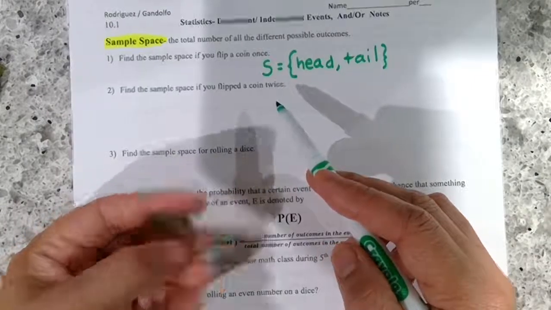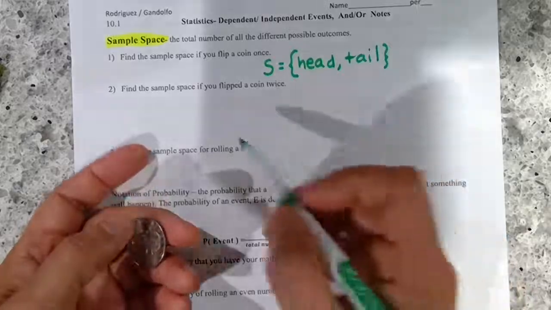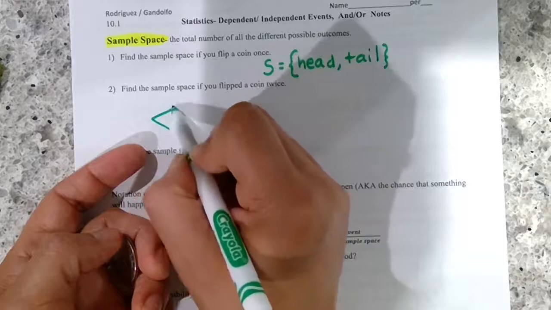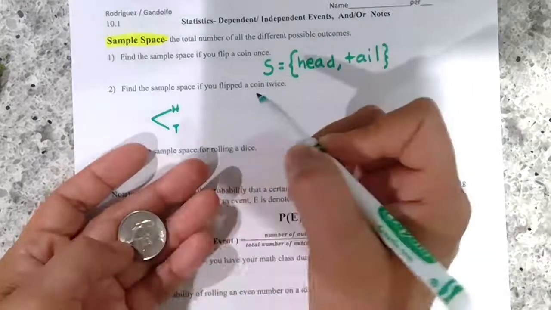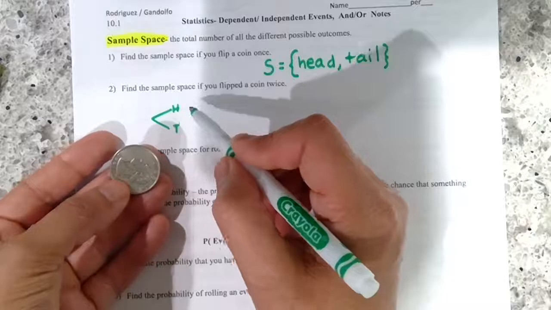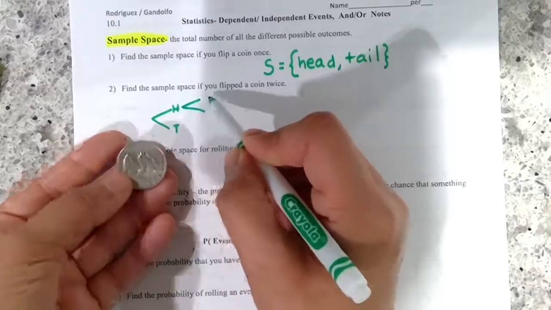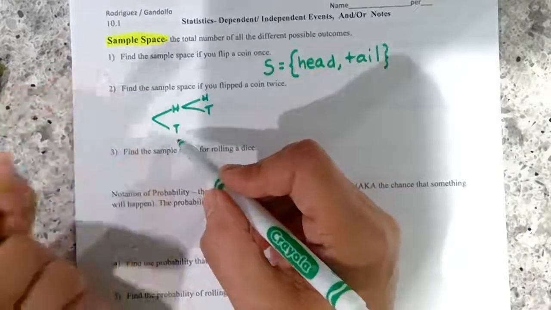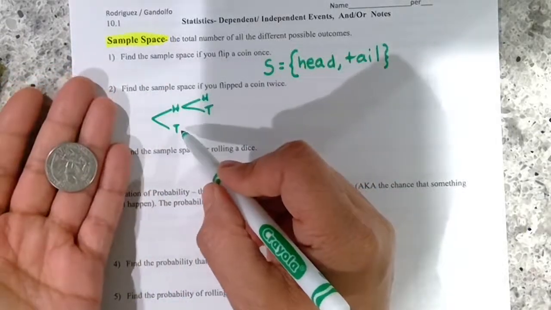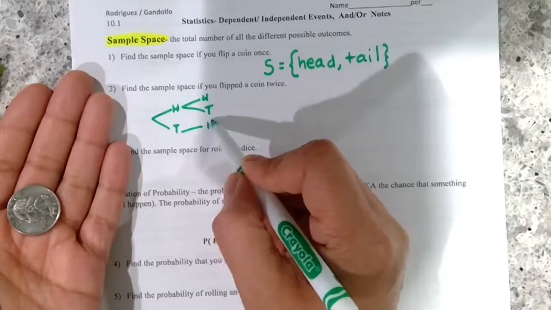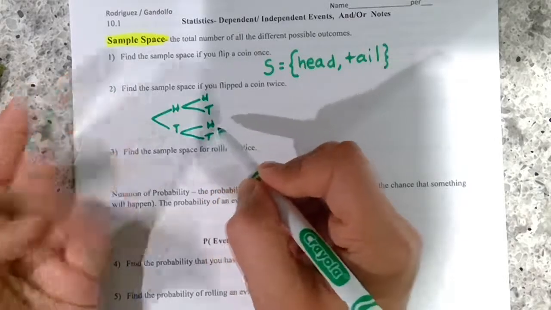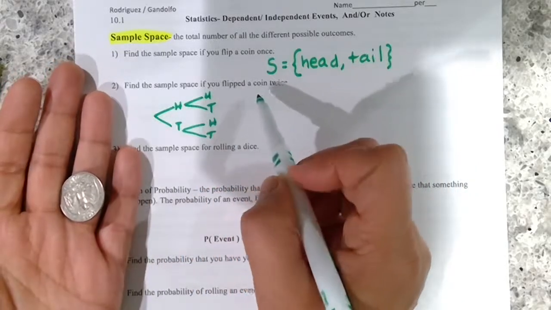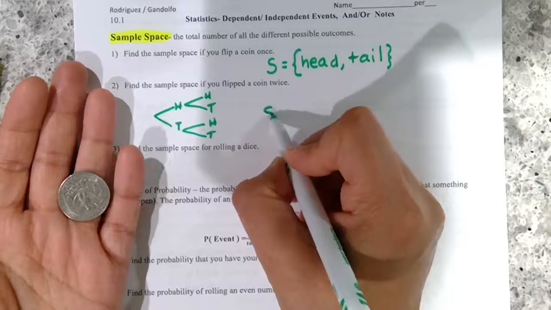Now, find the sample space if you flipped a coin twice. Well, if you flipped a coin twice, you know that on the first flip, you could get heads or tails. And then say you get heads the first time and then you flip it again, well, you could either get heads or tails. But if you had gotten tails the first time and then you flip again, you could have either gotten heads or tails.